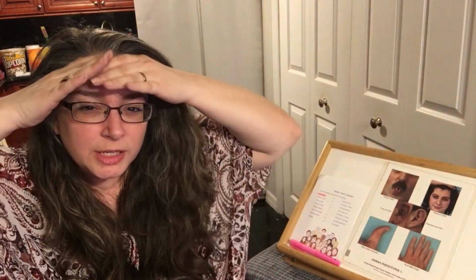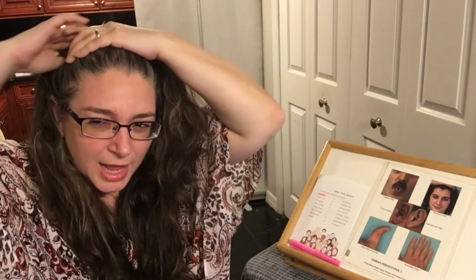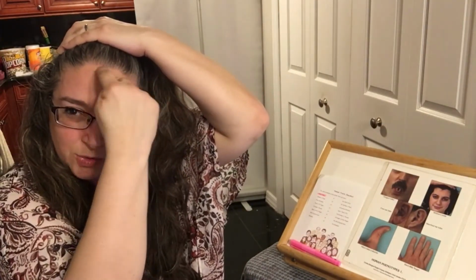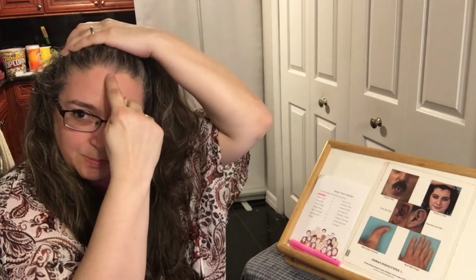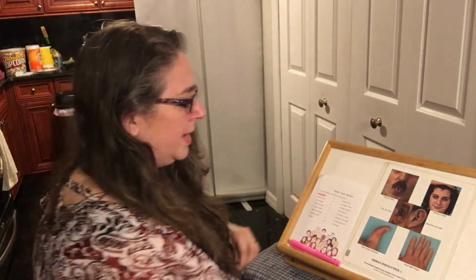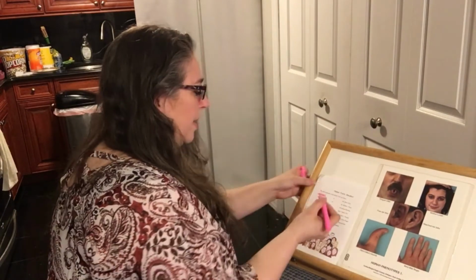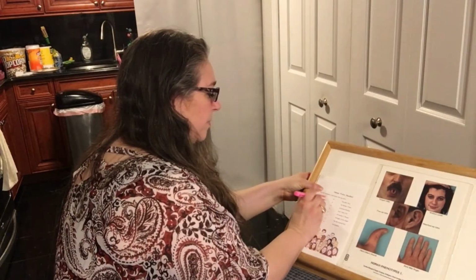And so if you pull back and look in the mirror at your hairline and you see that it just goes straight across and there's no defined point like mine, then you do not have a widow's peak. So I do. So I am going to highlight my widow's peak trait right there.